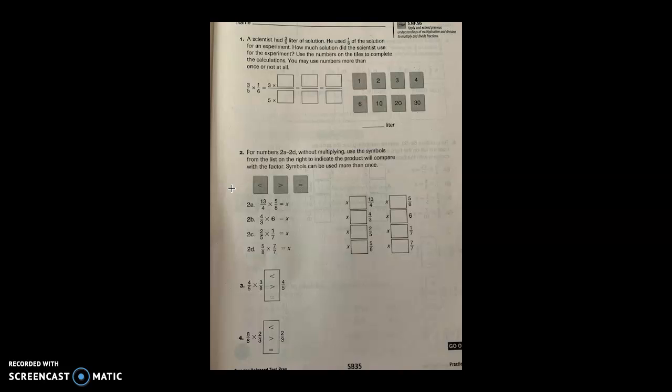Whereas going the opposite way, when you take 5/8 times 13/4, your answer is going to be smaller than 13/4, less than 13/4, because 5/8 is smaller than 1. So you're going to do that for each question. You have to think about what number you're multiplying by to figure out if it's greater than or less than.